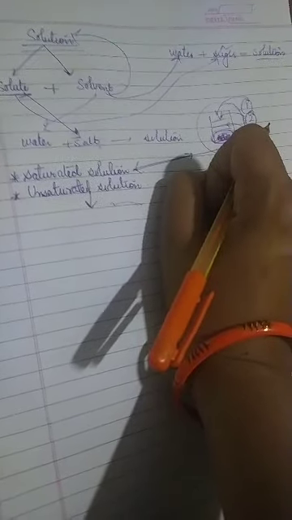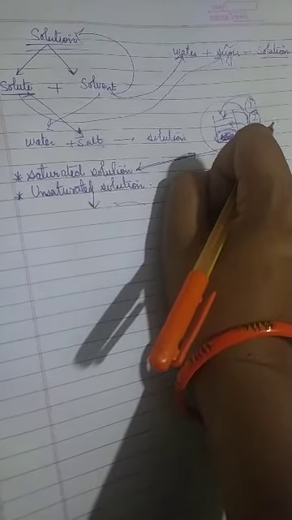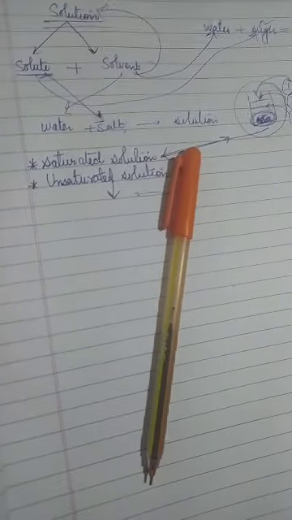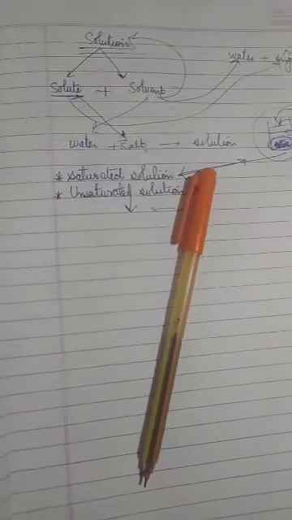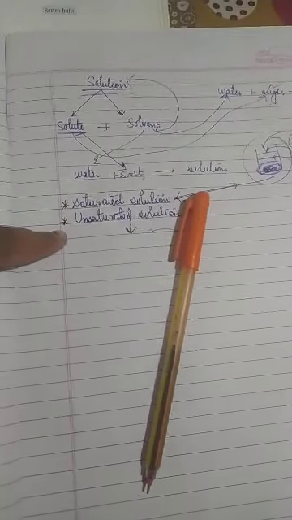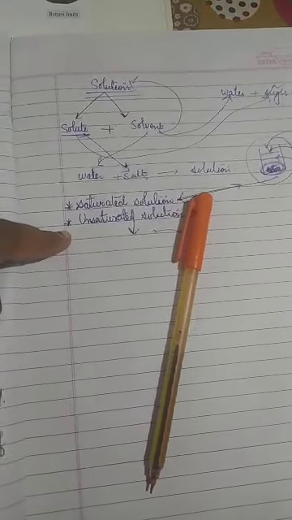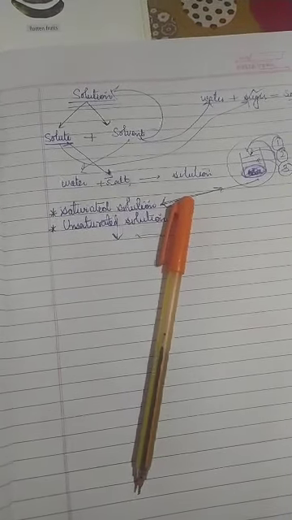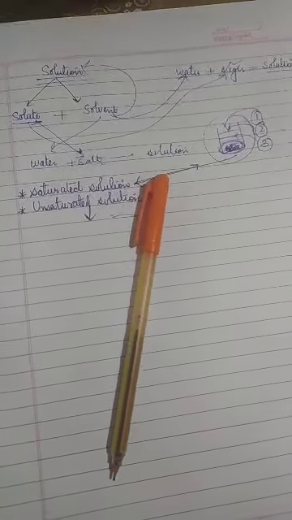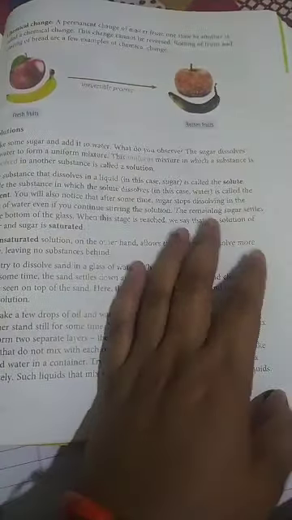I hope this chapter is now understood by you. It's a very important chapter. It's a very interesting chapter too. So your homework is, try to make the solution, firstly the saturated solution and secondly the unsaturated solution at your home. When you will be doing this activity, you will be realizing and understanding these two topics more clearly. Clear, beta? And now this chapter is completed.